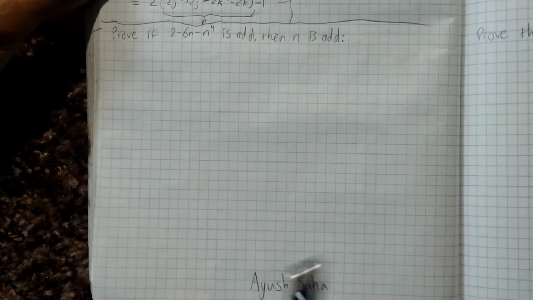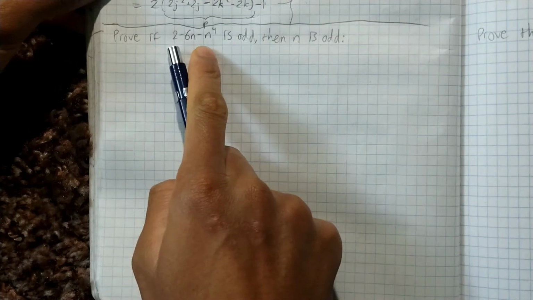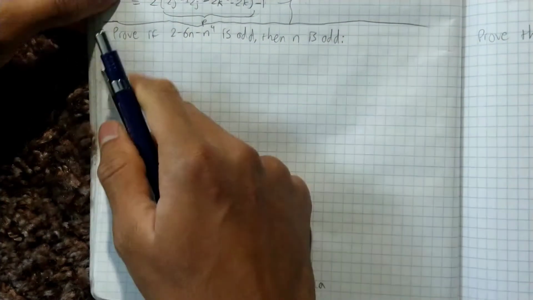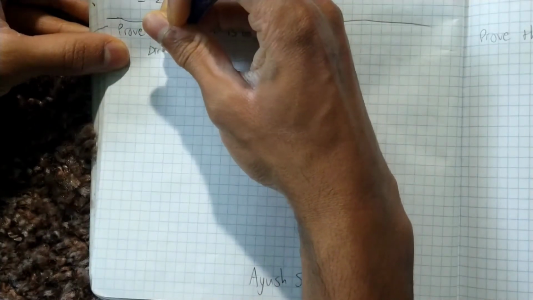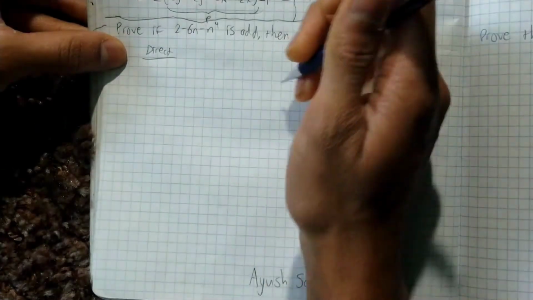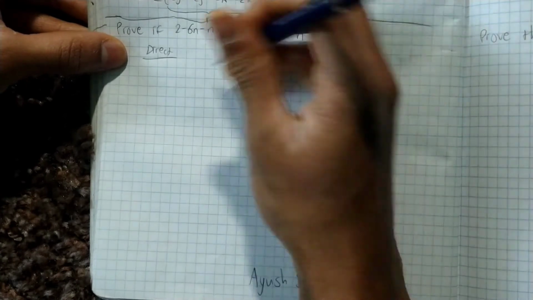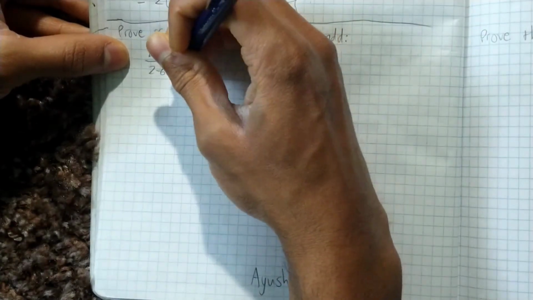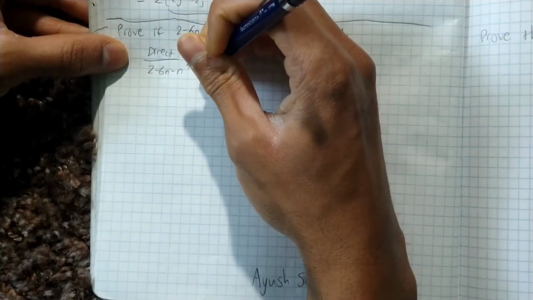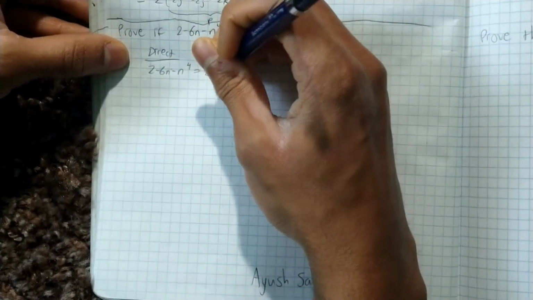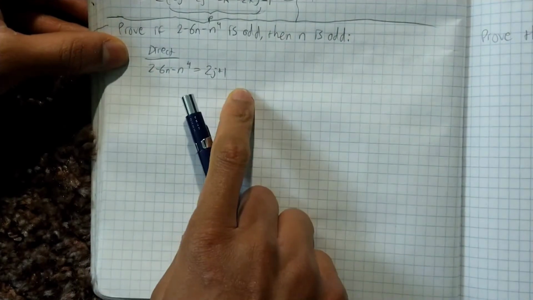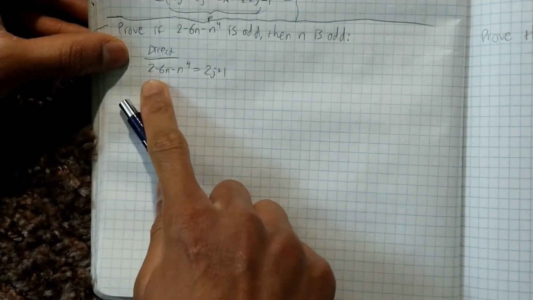It says if 2 minus 6n minus n to the 4 is odd, then n is odd. Let's first try the direct approach. We would have 2 minus 6n, and we would have to prove from here that n is odd.